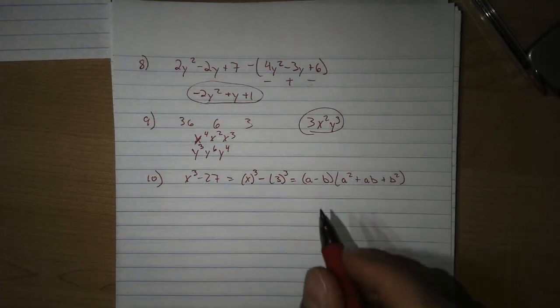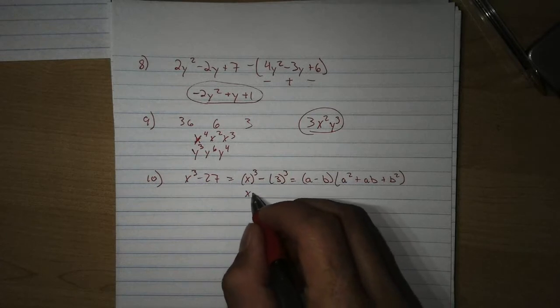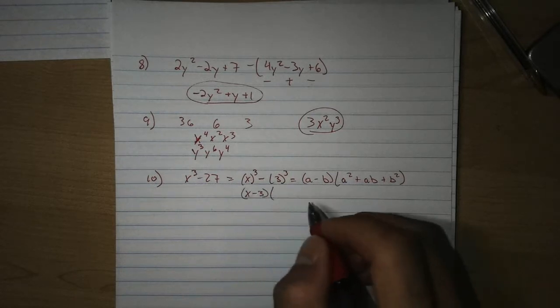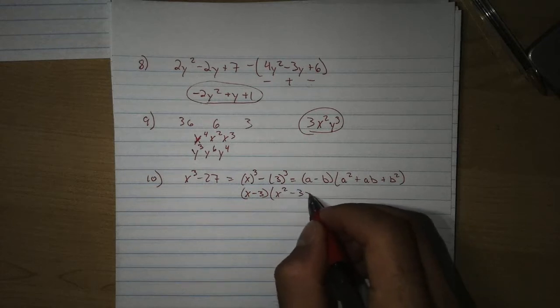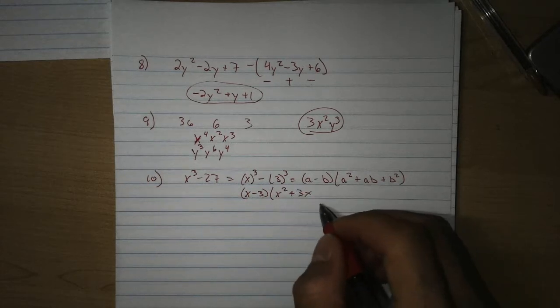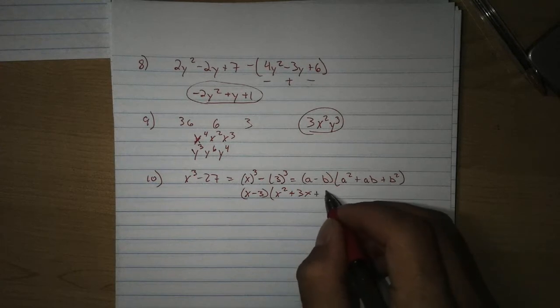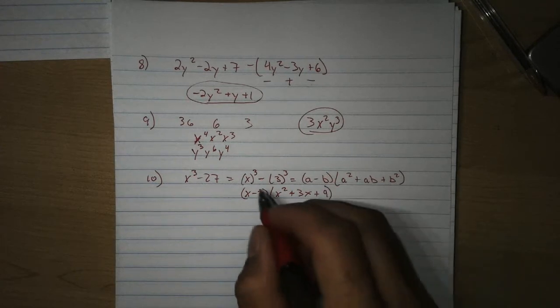Alright, so we substitute these in, so we get x minus 3 times x squared plus 3x plus 9. So 3 squared is 9. That's our answer.